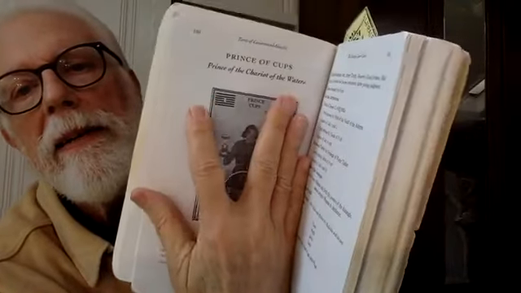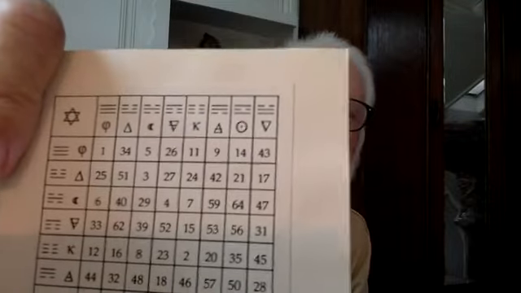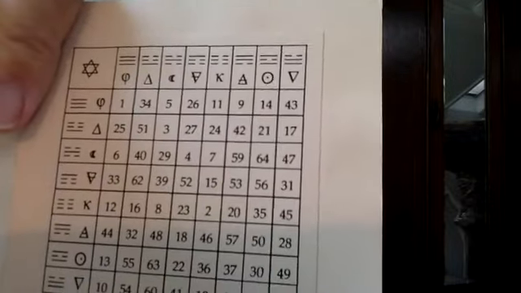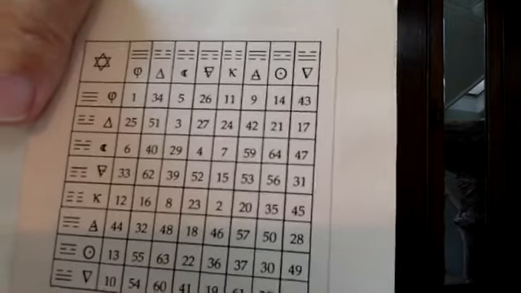There are 64 total hexagrams in the I Ching, and they're made up of two trigrams, or three lines.